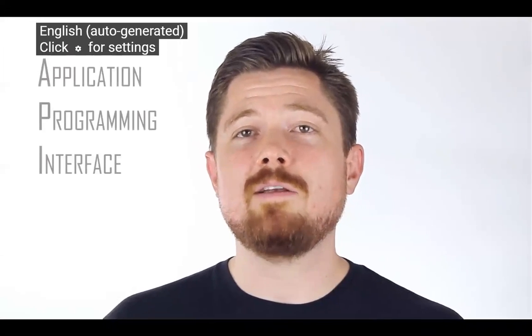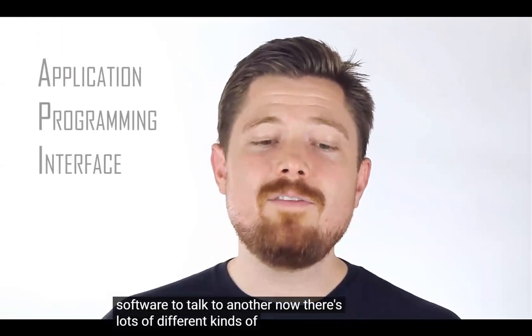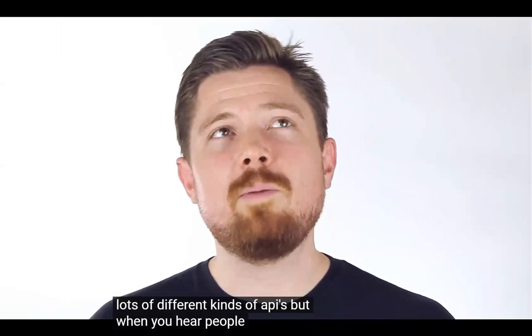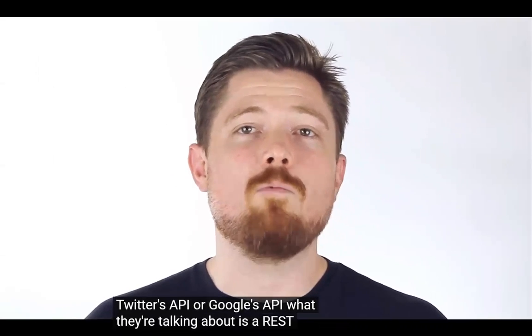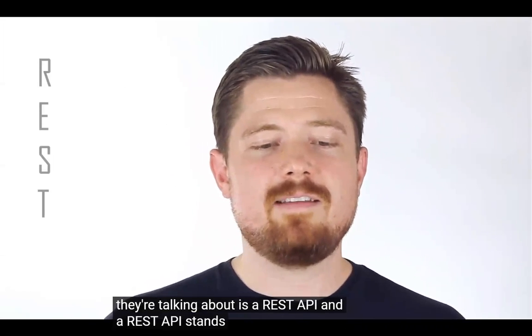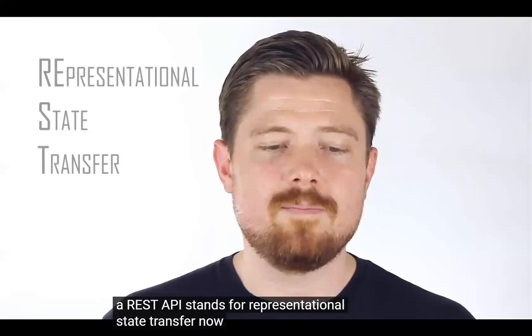API stands for Application Programming Interface, and basically it's something that allows one piece of software to talk to another. Now there's lots of different kinds of APIs, but when you hear people talk about Twitter's API or Google's API, what they're talking about is a REST API. And REST stands for Representational State Transfer.